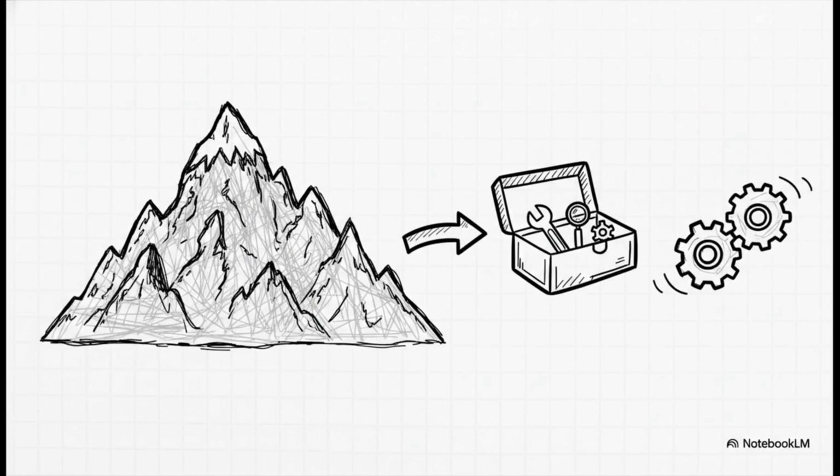Because again, this isn't about mastering some mountain of new technology. It's just about finding a few simple tools that might make your life a little smoother. Getting one helpful email drafted or one long document summarized, that's a perfect place to start.